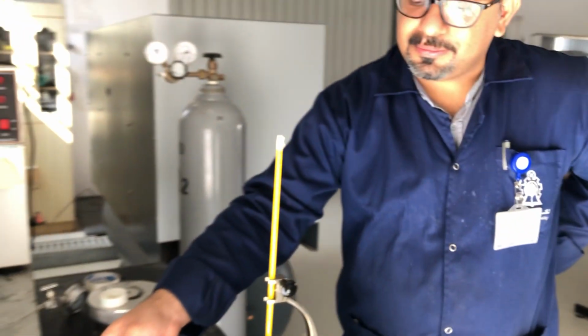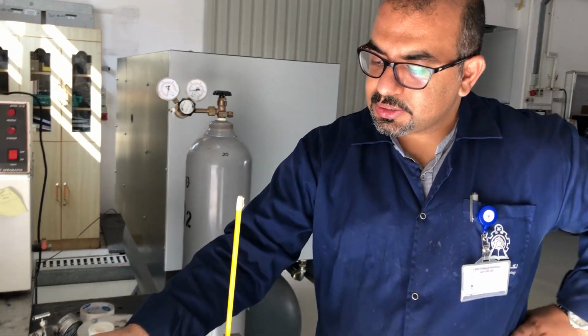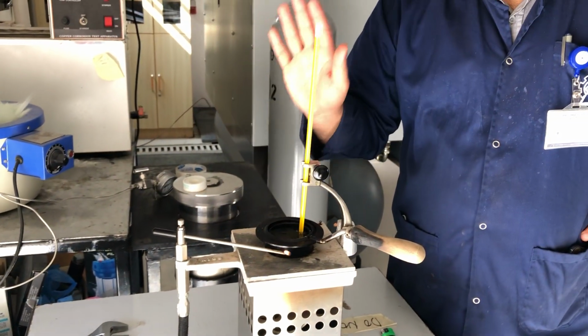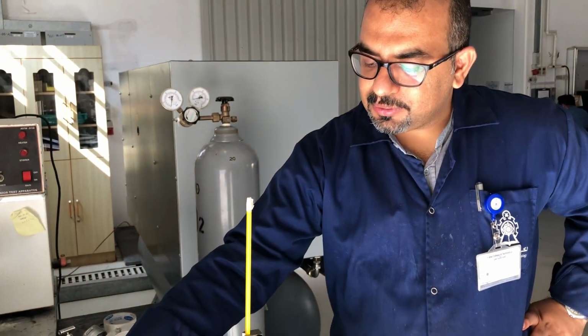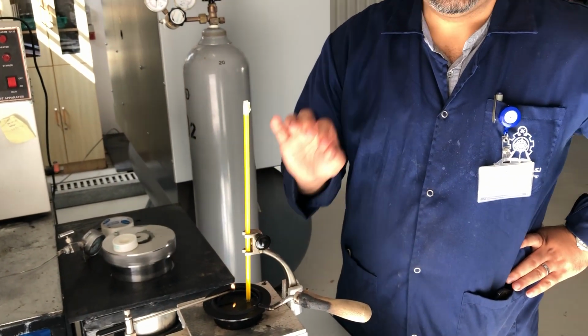It means that for a second or less than a second, the fire will come and vanish. It will not sustain. Because we don't know at what temperature it happens, we have to keep doing this process and record the temperature. The first temperature at which we observe the first flash is the flash point temperature.